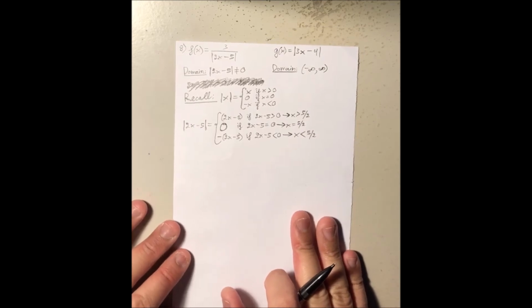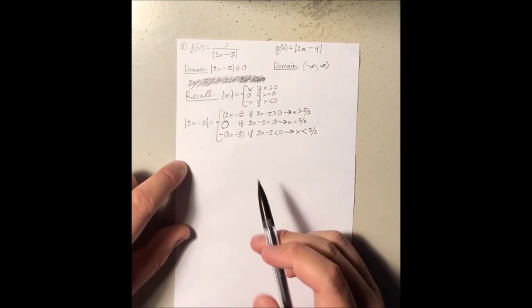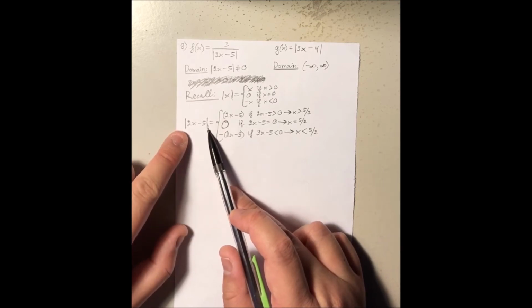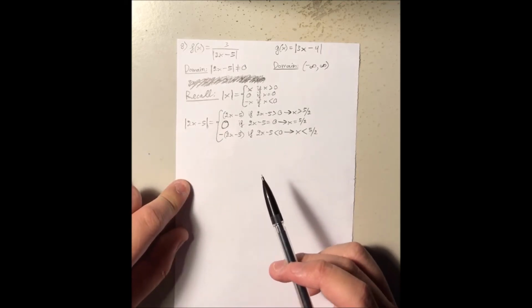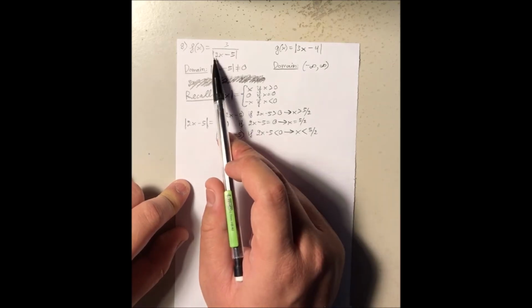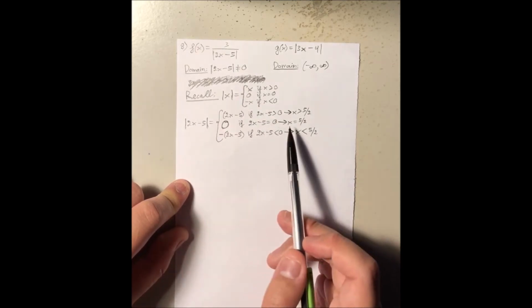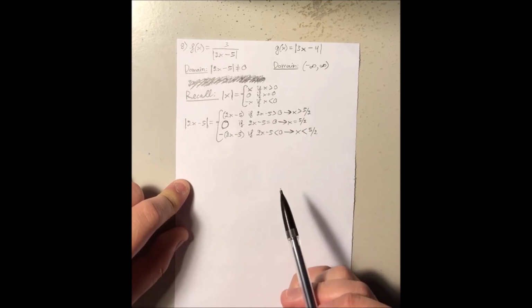So using the definition of the absolute value function, that is how we crank out the piecewise version of this absolute value expression. So the denominator, absolute value of 2x minus 5, is going to be equal to 0 if x equals 5 over 2.